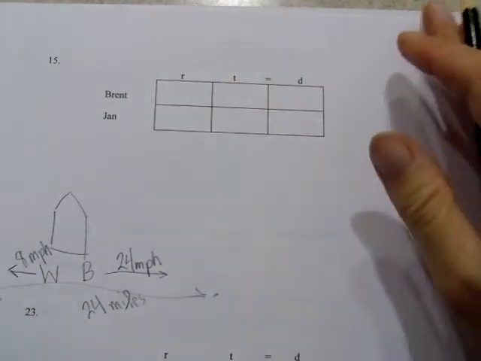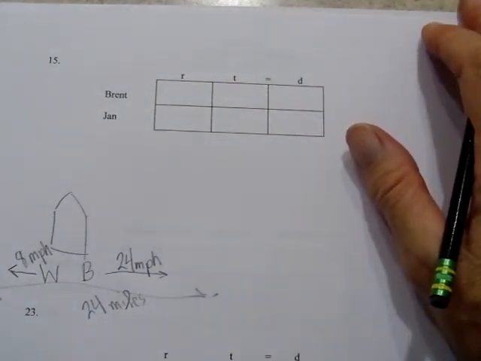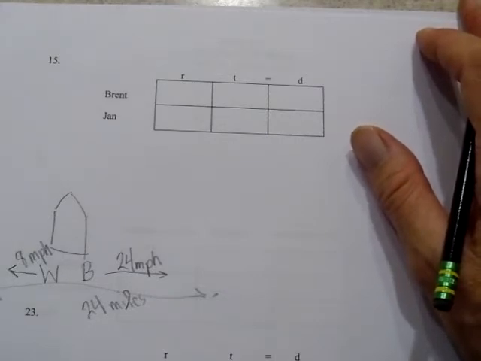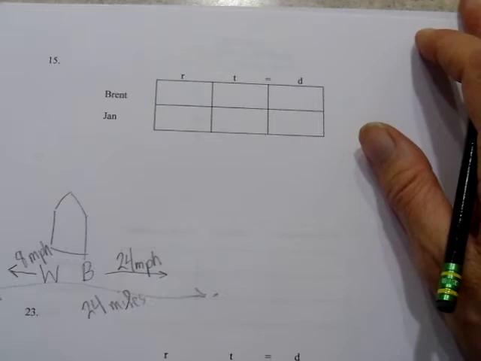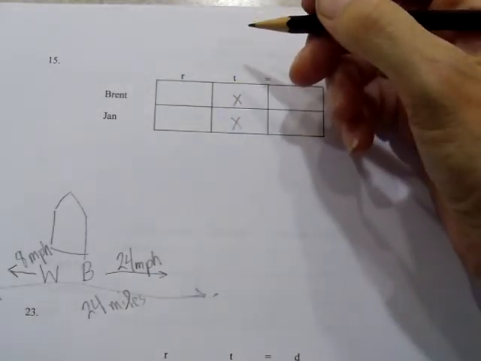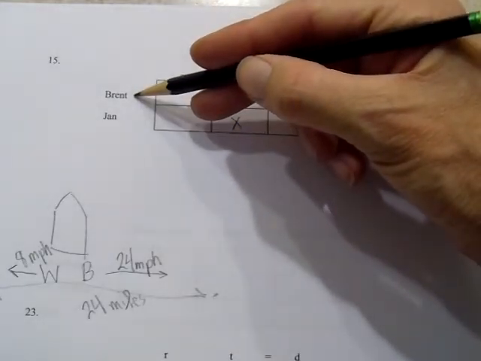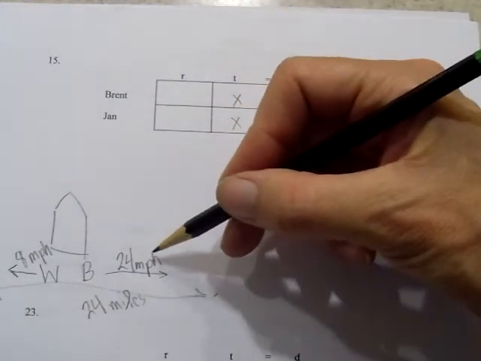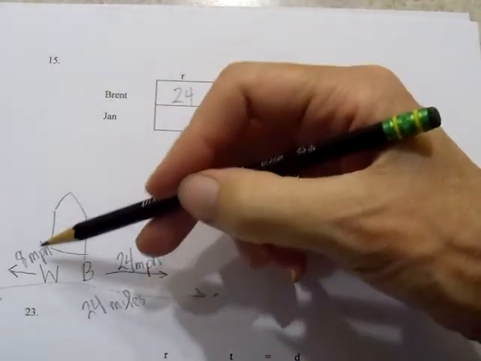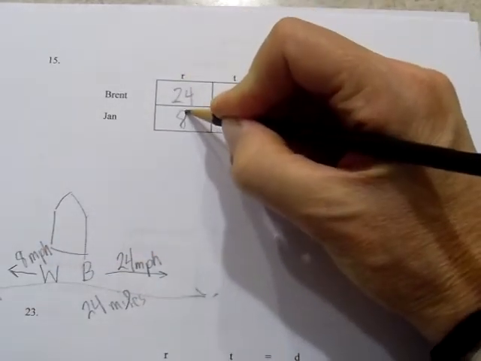That's the question. Do you hear that question? How much time will pass before they are 24 miles apart? That should give you a clue that the variable is going to be your time again, because we're looking for that time. We don't know how much that time is. But we do know what Brett's rate is. It's 24 miles per hour. We know what Jan and the kids' rate is as well. We know that it's 8 miles per hour.